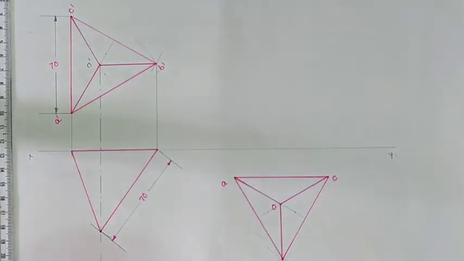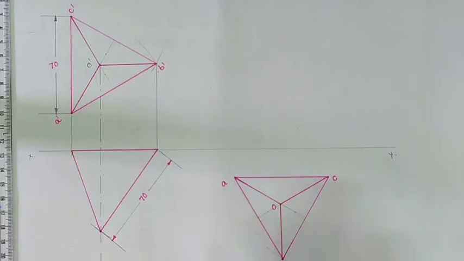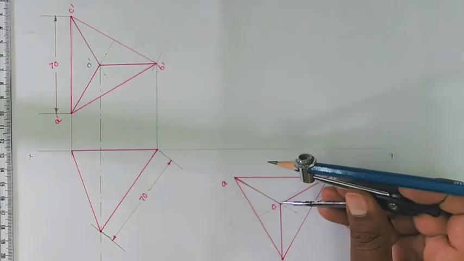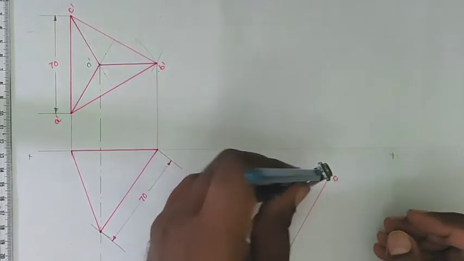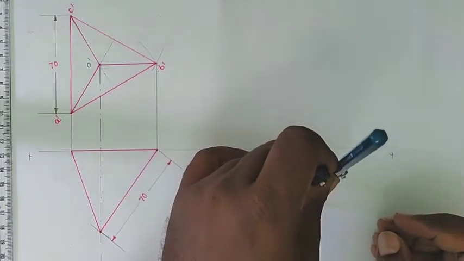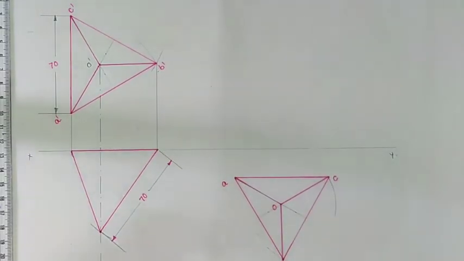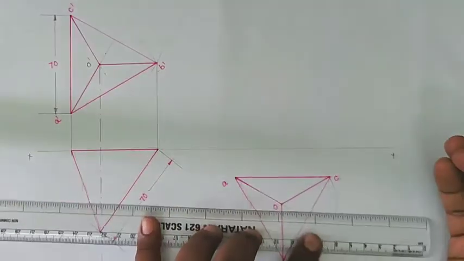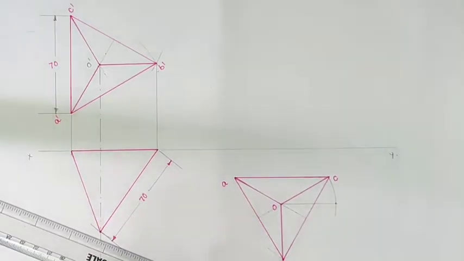How will we draw the axis line? Here if you see, in this problem OA, OC and OB are not parallel to the reference line. So in this problem, how will we draw the projection? Just taking O as center and OA as radius, or taking O as center and OC as radius, we will draw the arc. After drawing the arc, from the center of that top view, we will draw a horizontal line. So I am locating this point as C1.